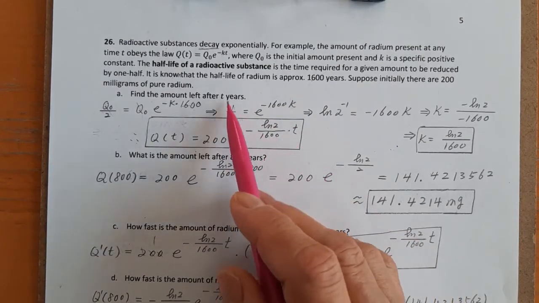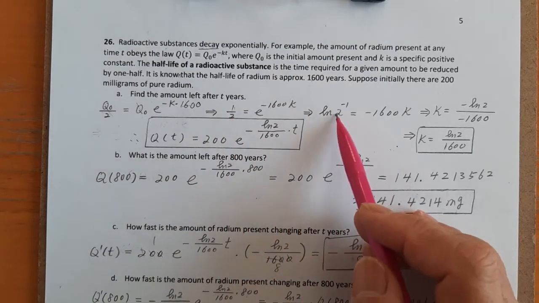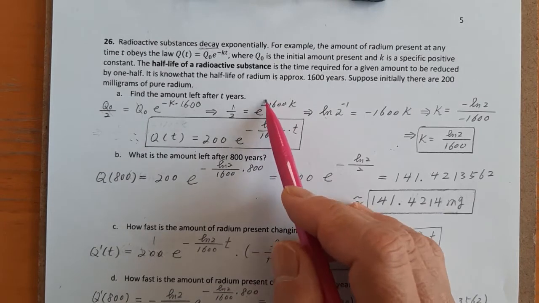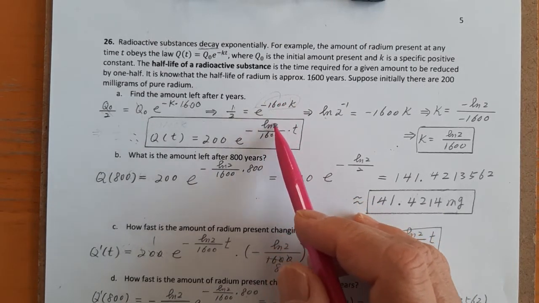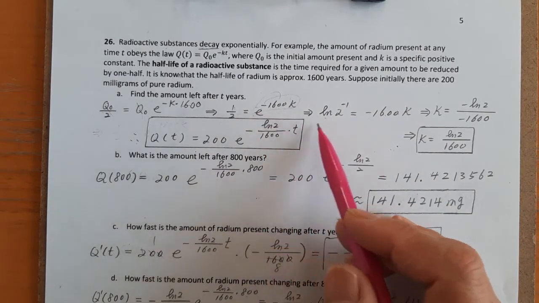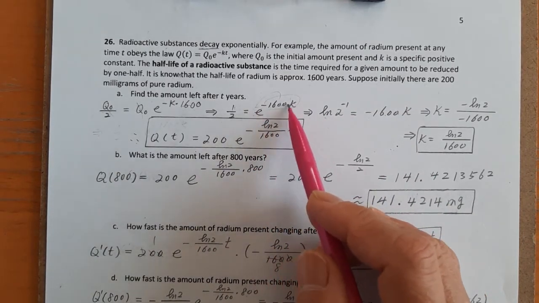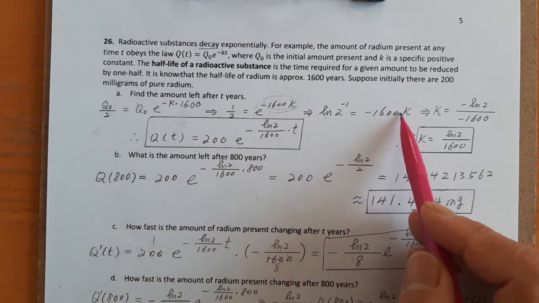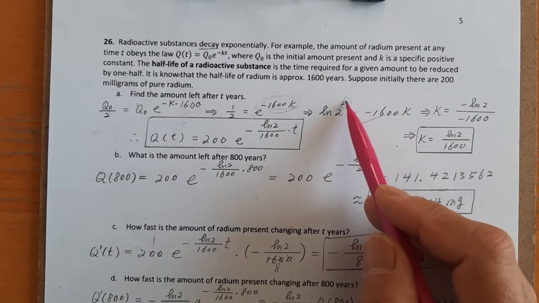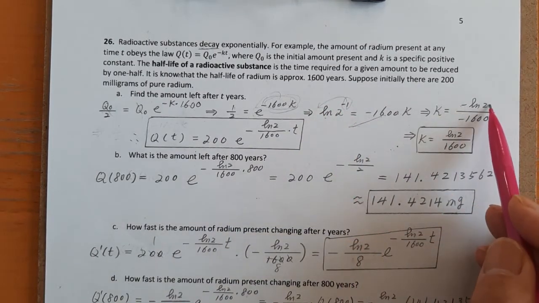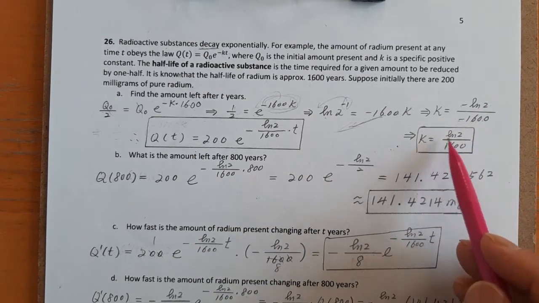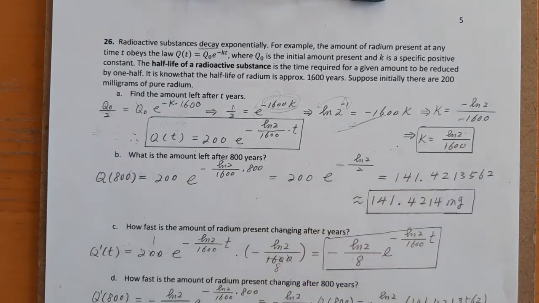So you take ln of both sides. 1 over 2 is 2 to the power negative 1. Take ln, and you get negative 1600k, because ln e is 1. Then divide both sides by negative 1600, and the negative sign moves over, so you get k equals ln 2 over 1600.